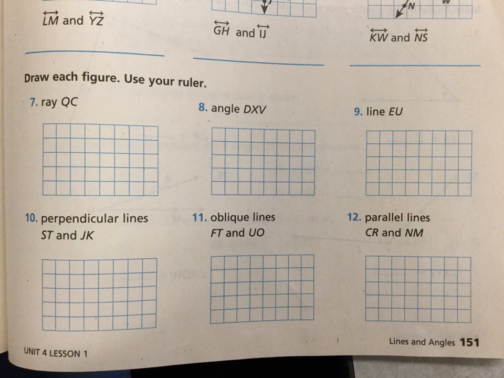With the grid there, you don't need your ruler. If you'd like to use your ruler, you can, though. Draw a ray for number 7, an angle for number 8, a line for number 9. Draw 2 perpendicular lines, ST and JK for number 10. 2 oblique lines, FT and UO for number 11, and 2 parallel lines for number 12. Go ahead and pause your video and do this now.